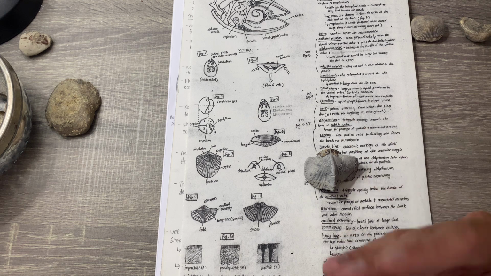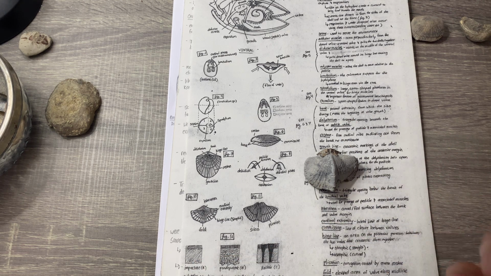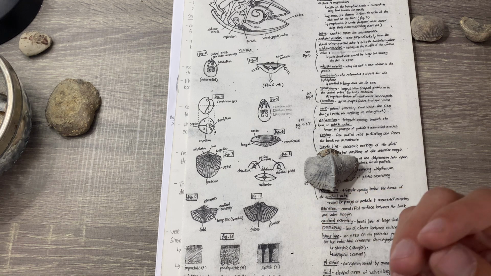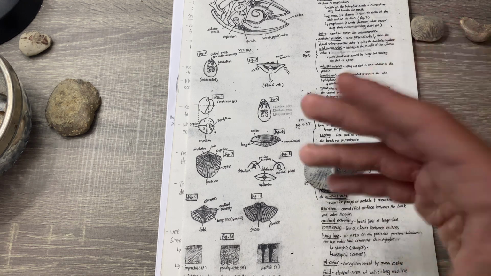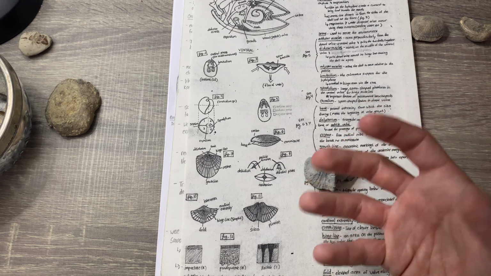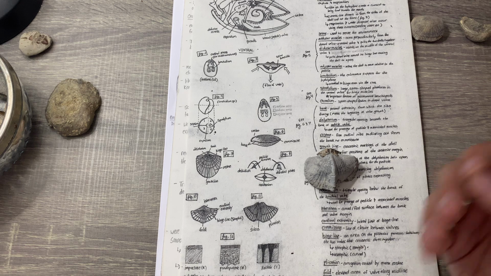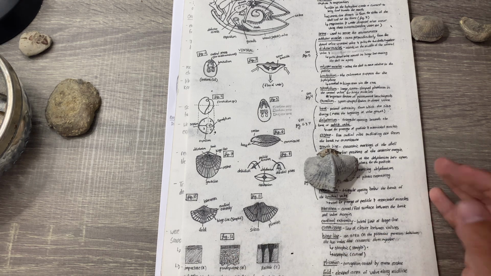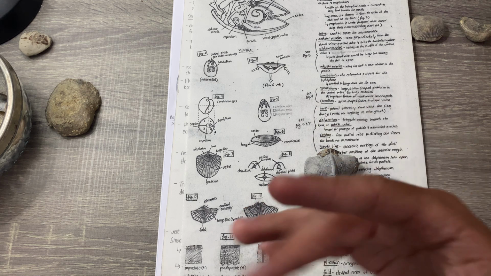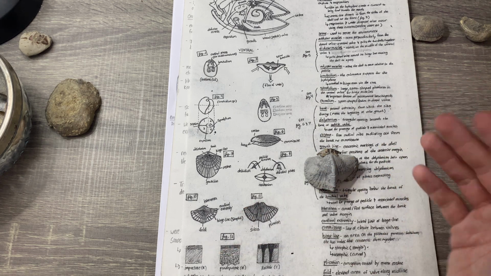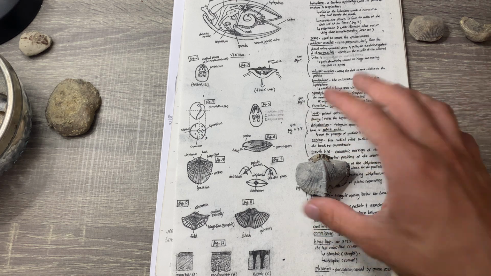So there are three kinds of shell microstructures depending on whether or not there are pores in the calcite. Punctate would mean that there are pores and holes in the calcite structure. Pseudopunctate means that the lamellar calcite sort of pushes through but not all the way, while impunctate just means that there are no holes in the microstructure of the shell.